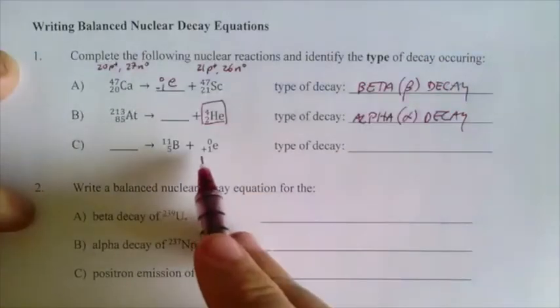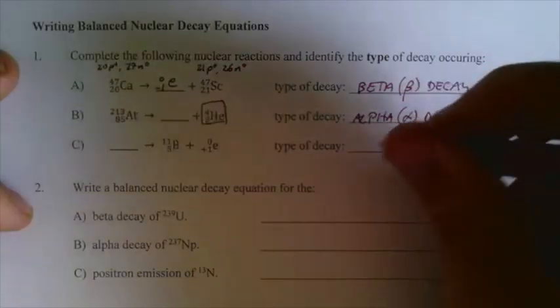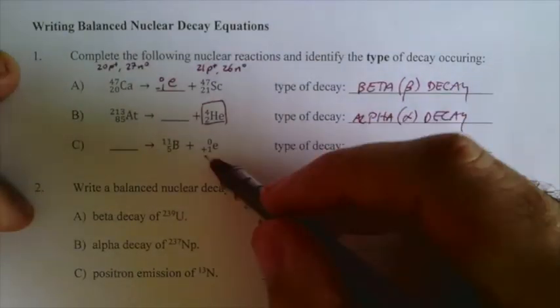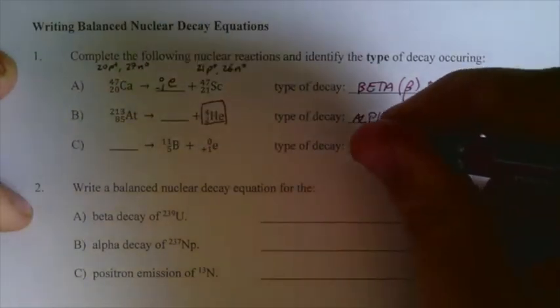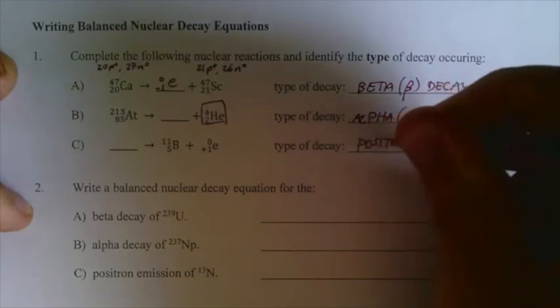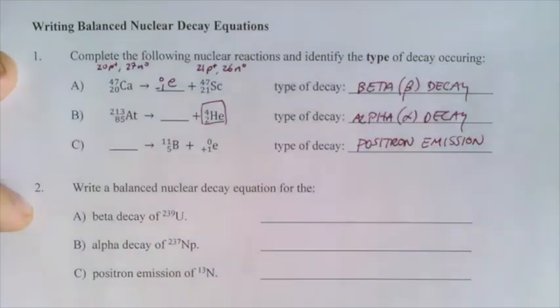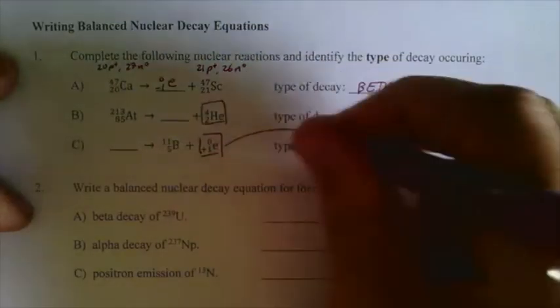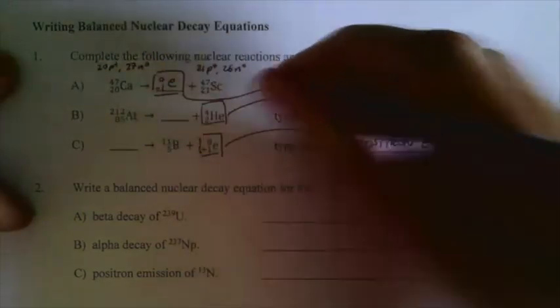And this guy with the +1 as its atomic number is not hydrogen, because if it was hydrogen, it would need to have at least 1 for its mass number. That is a positron, and so you could call this positron decay, or, a bit more like what you'll hear in medicine, positron emission. That's what this is right here. So positron emission, alpha decay, and over here, beta decay.